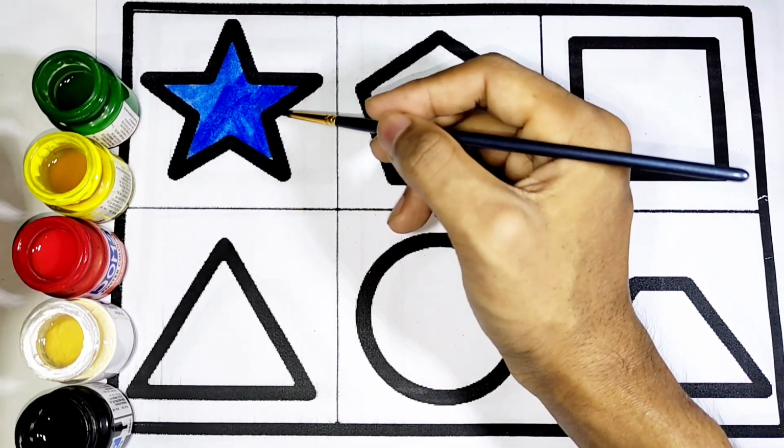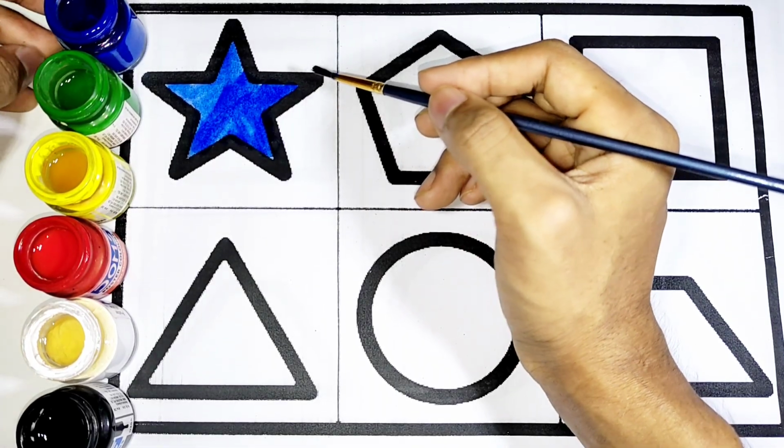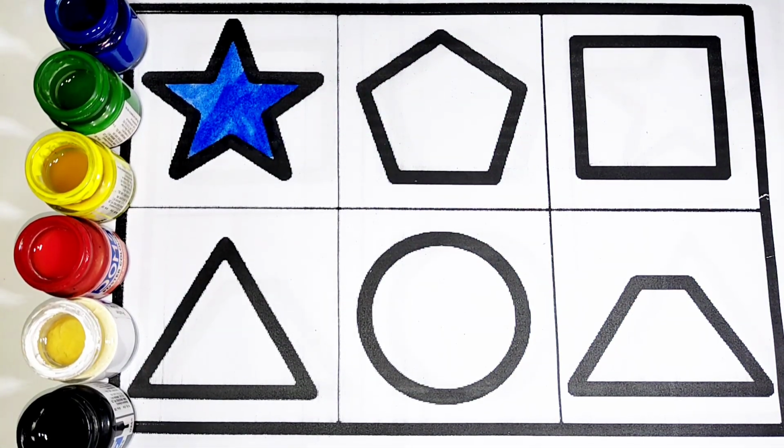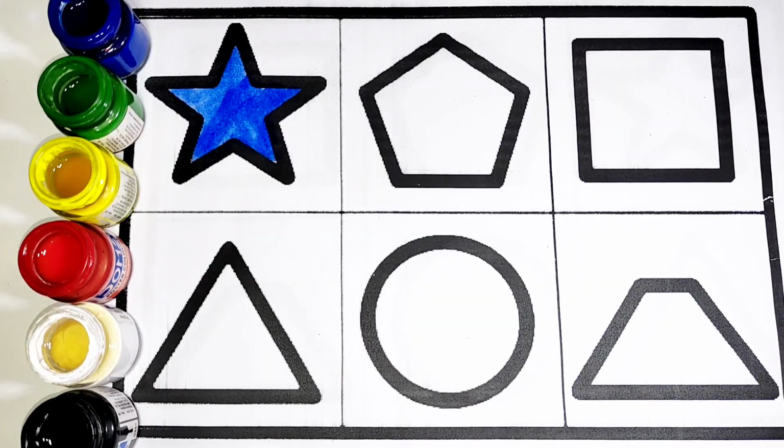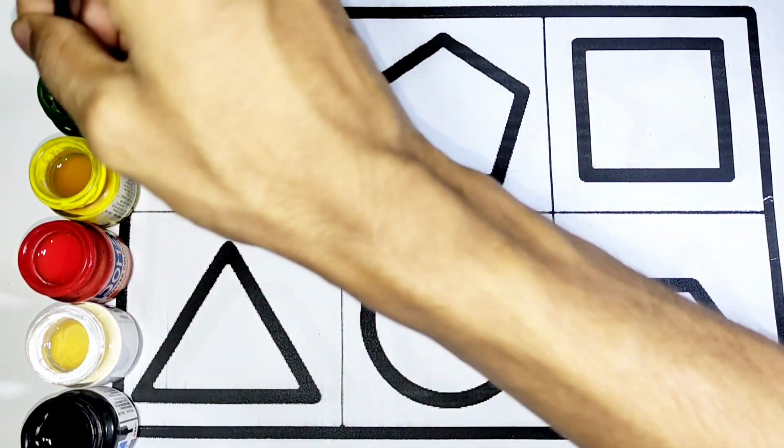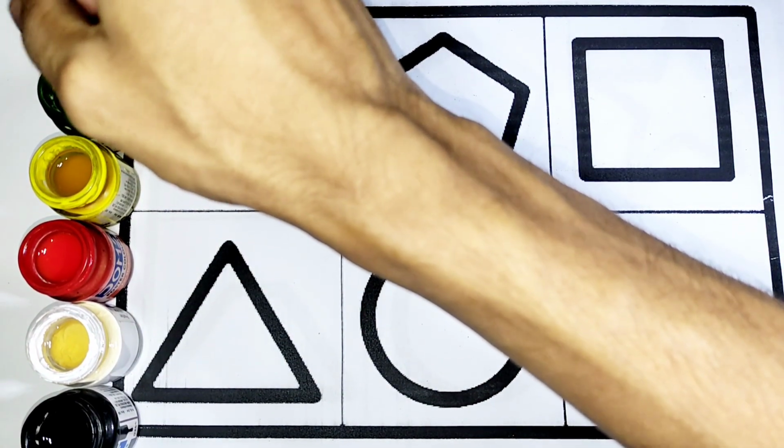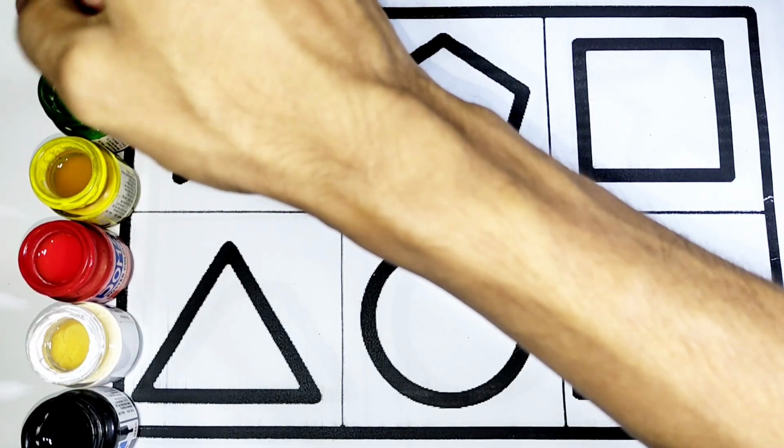Kids, the next one is pentagon. The shape of pentagon. Now we are using the color of green. Now we are using green color. Now we're mixing the color of green.